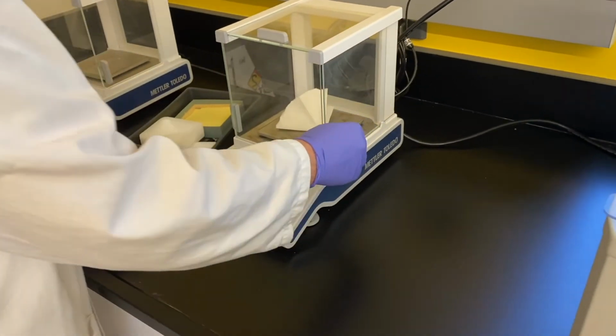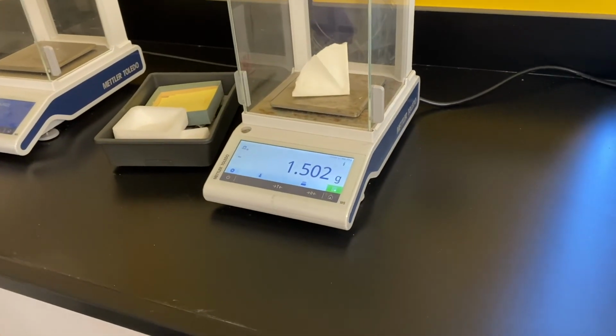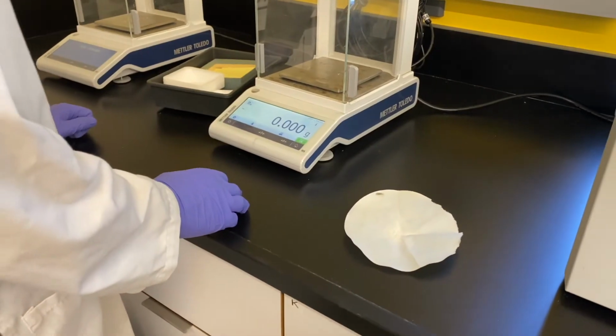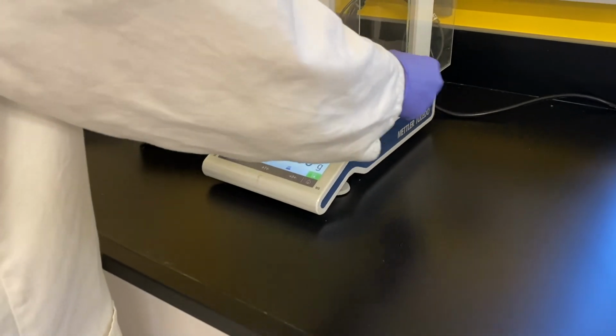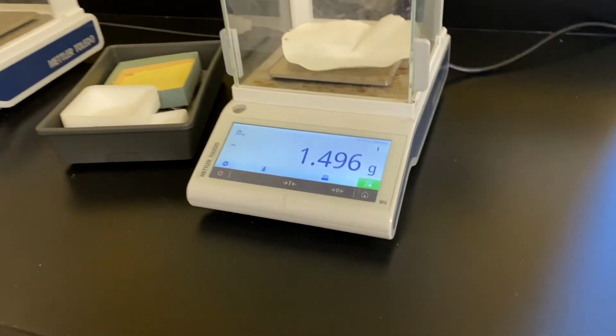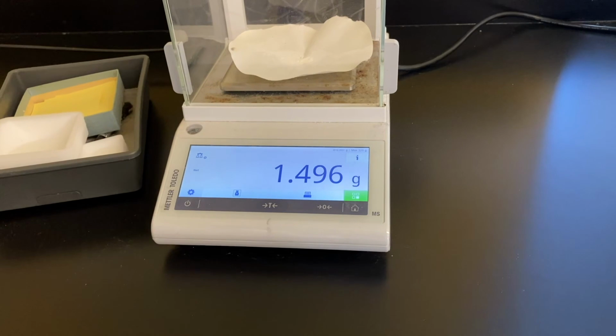So I folded it up a little bit just to make it easier to mass. Doing it a second time, remember, we put it back in the oven. We didn't show you this. We dried it again, and you can see we lost a little bit of mass, so it was still a little wet. So use that last value.